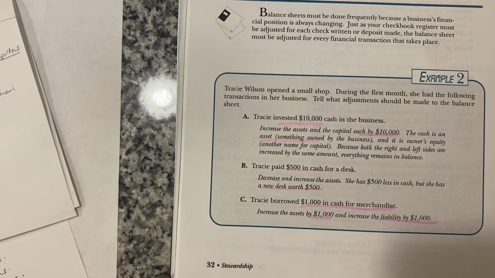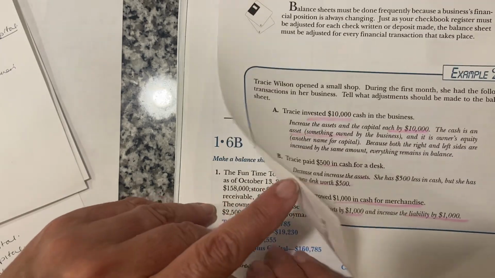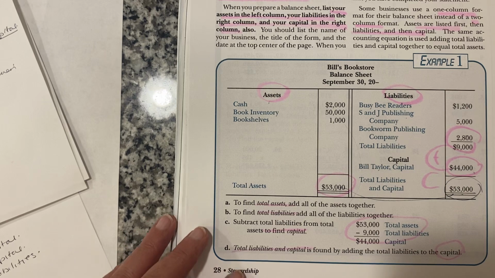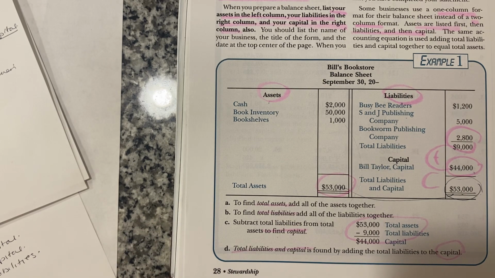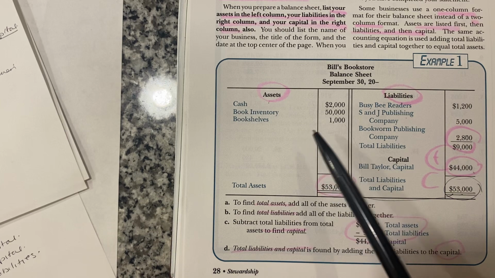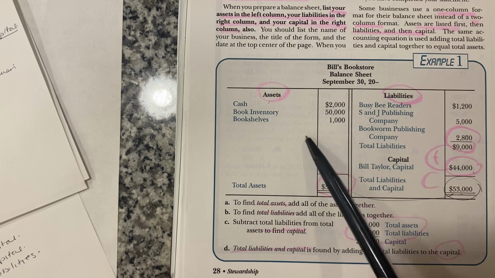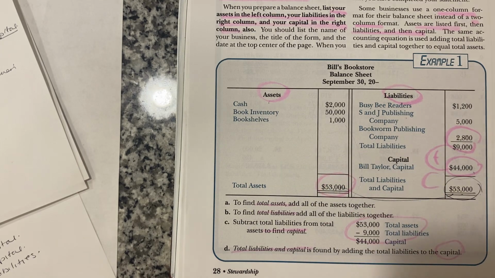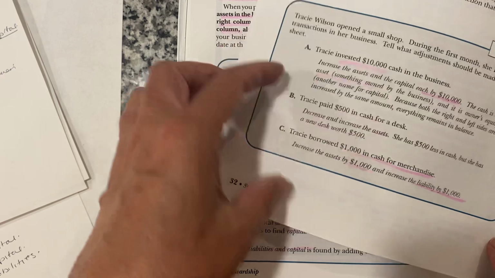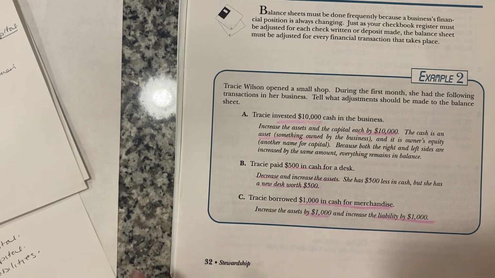So if she borrowed $1,000 over here, then in that moment the $1,000 would move over here, right? She's basically borrowing money, but it would equal out the same. So just those things change: an increase in assets by $1,000 and an increase in liability by $1,000. So that would be the change. So just to know how to do that, okay?